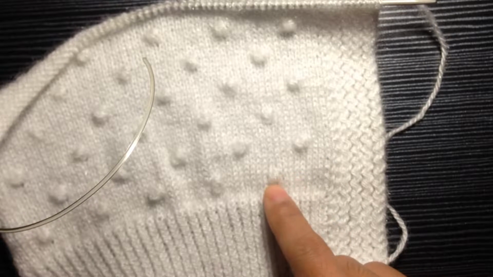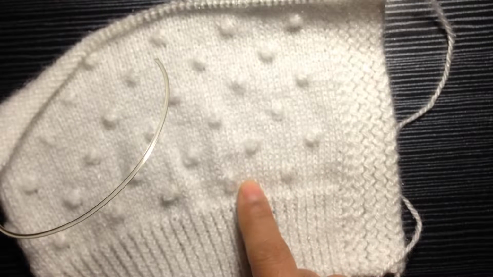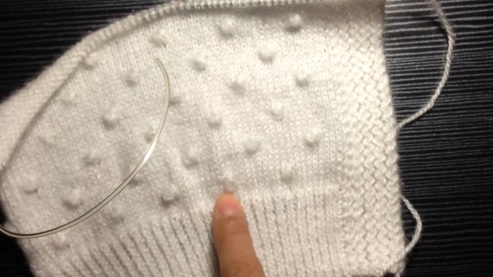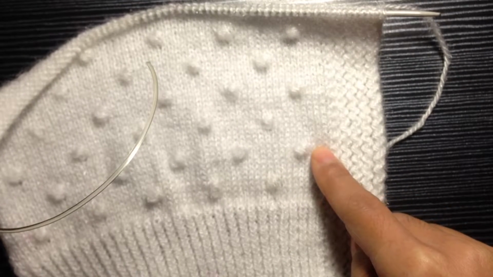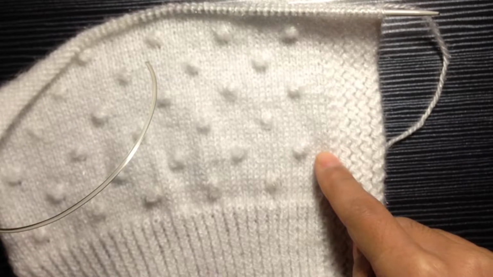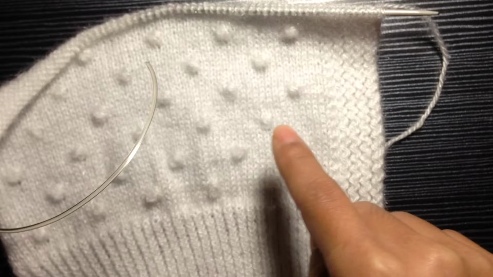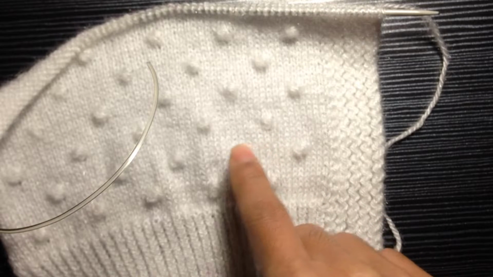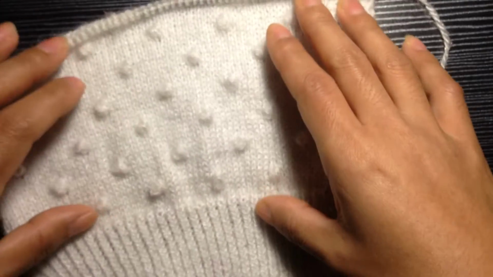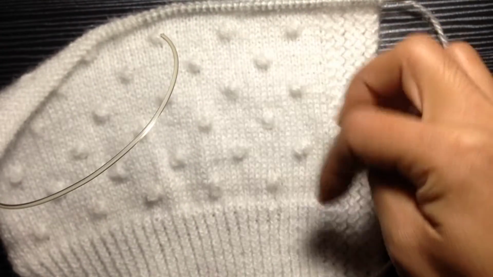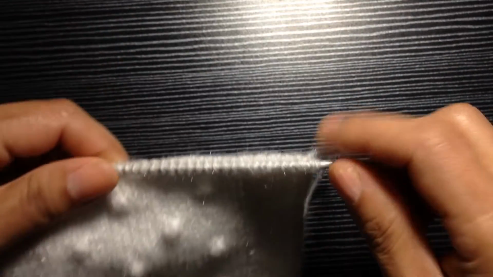And after that you make a popcorn stitch, and then you knit your 9 stitches again and make a popcorn stitch, right? And in your second round you knit your first 4 stitches and then you make a popcorn stitch, and after that you knit your 9 stitches and make a popcorn stitch, right? And you're going to repeat round 1 and round 2 for your entire pattern, right? So let's get into this video.